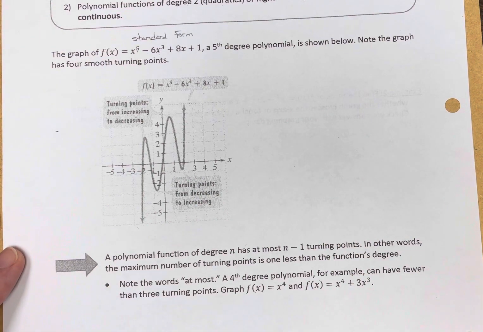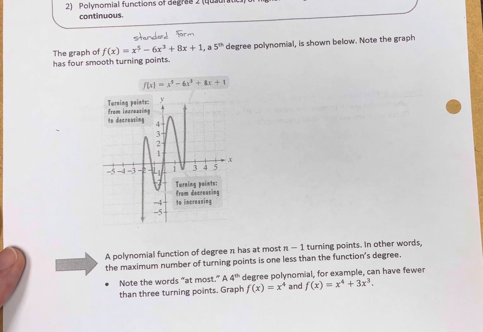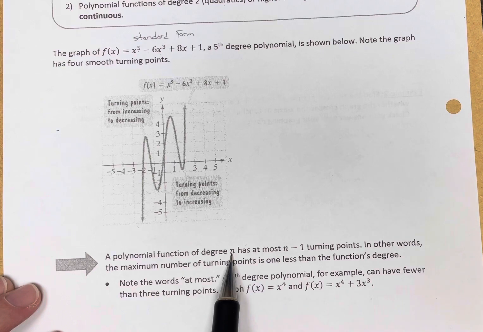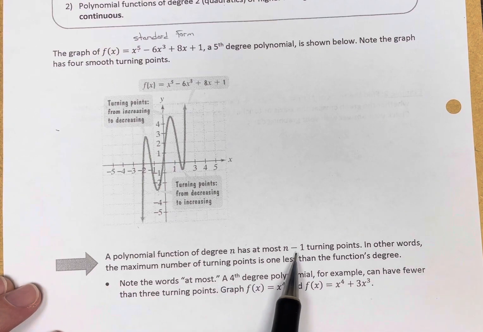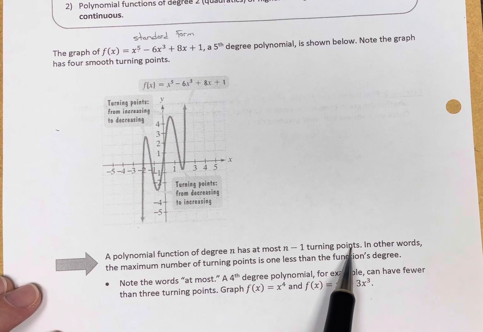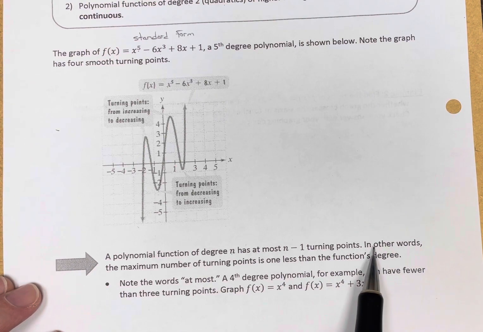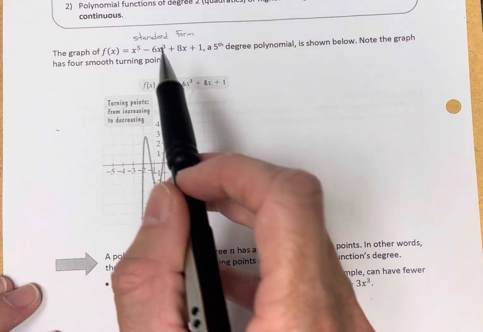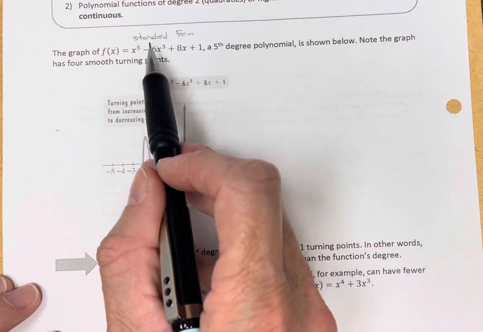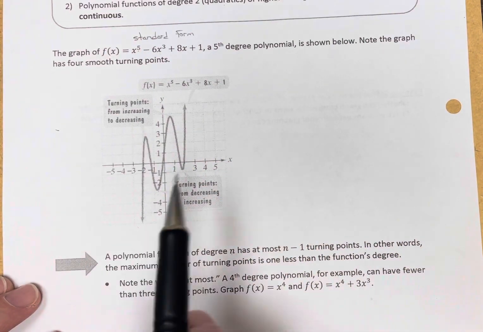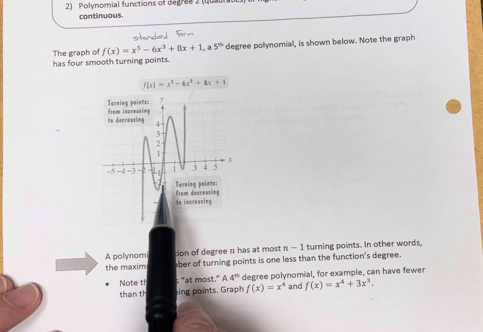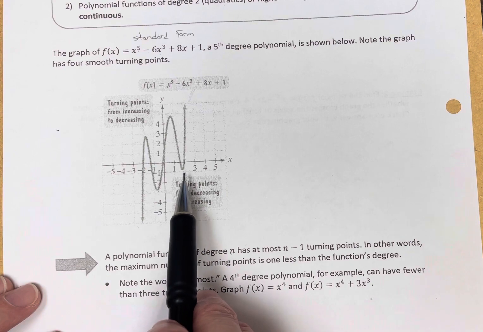Let's talk about how these two things are related. A polynomial function of degree n will have at most n minus 1 turning points. In other words, the maximum number of turning points is 1 less than the function's degree. This polynomial example is a fifth degree polynomial, and it turns out this particular function has 4 turning points, and that's the maximum number.